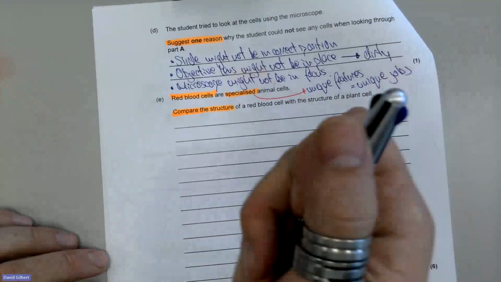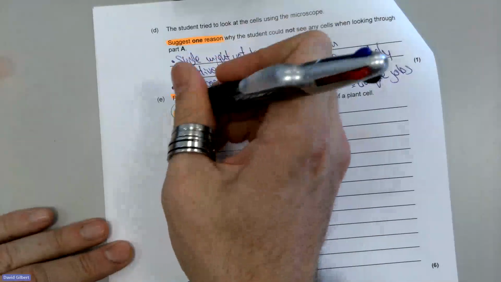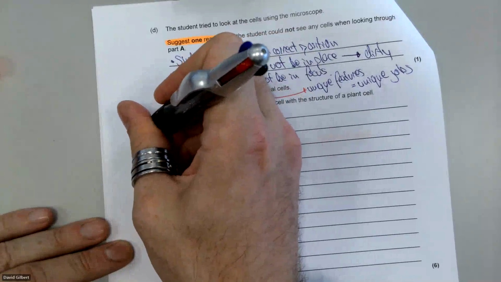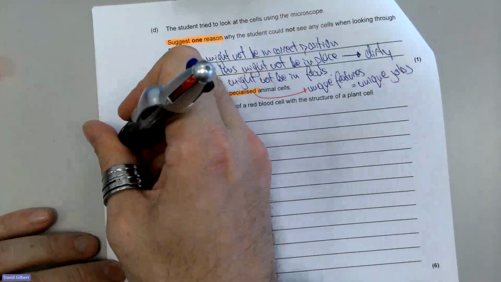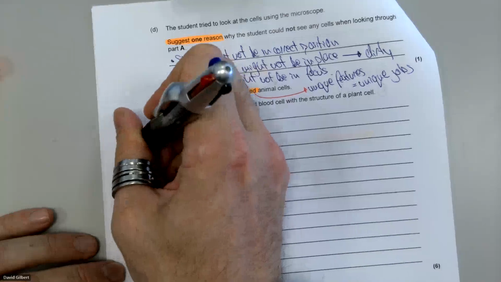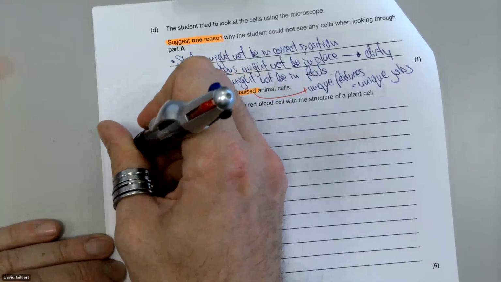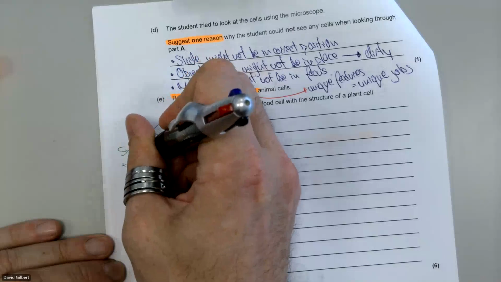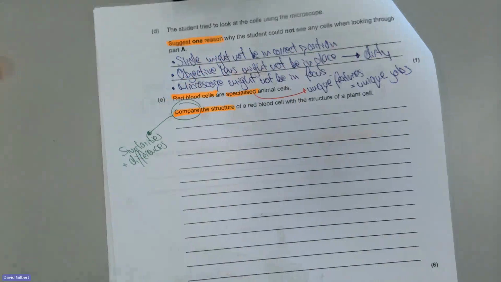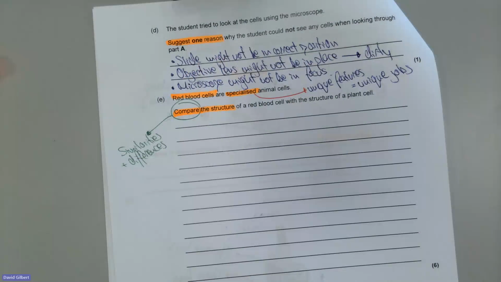So we've got a command word, and we've talked a lot about command words in the last few months. Compare. What does compare ask us to do? Well, it asks us to compare similarities and differences. So we need to make sure we're including both because we've got that command word.